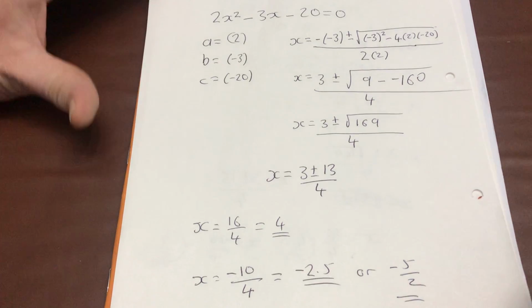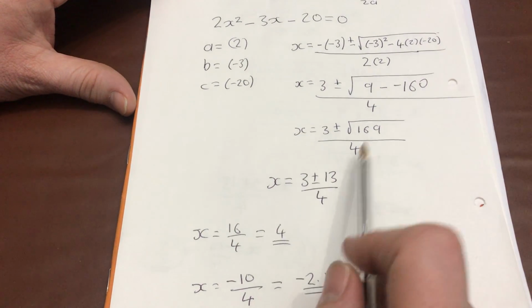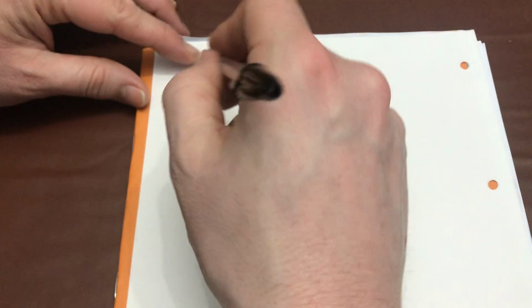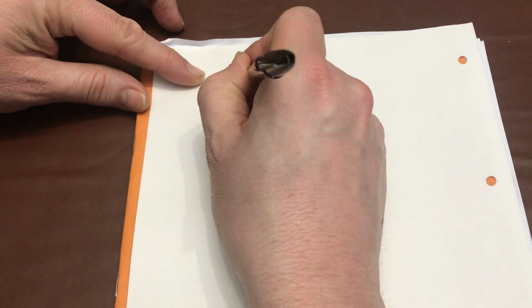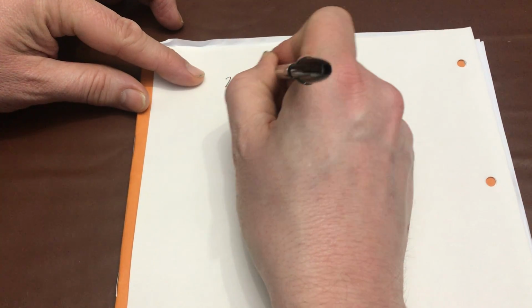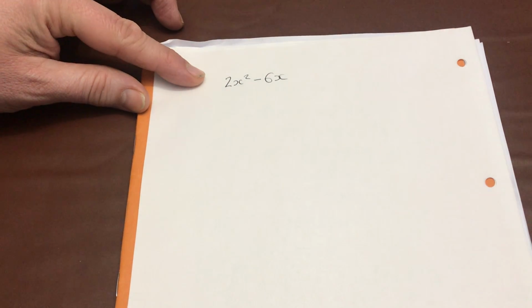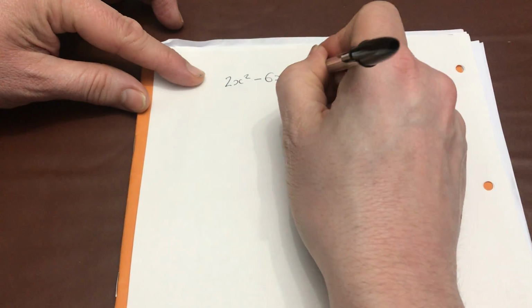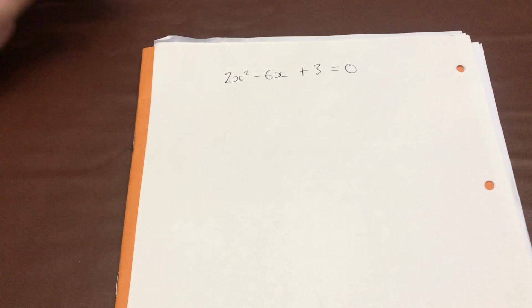Now, it's not always going to turn out nicely and be a square number here. Let's look at another example. Here's one: 2x squared minus 6x plus 3 equals 0.